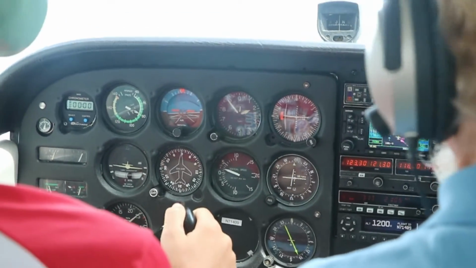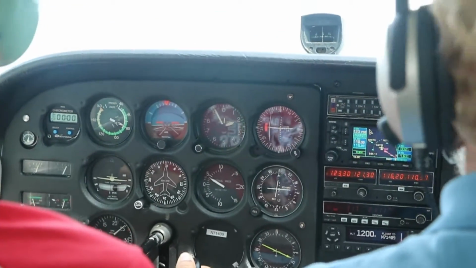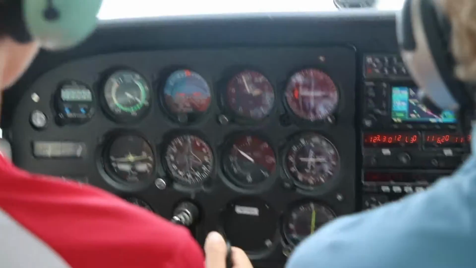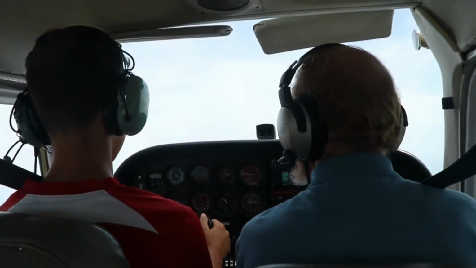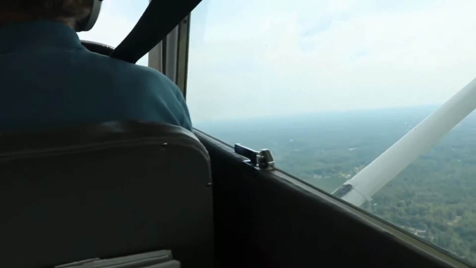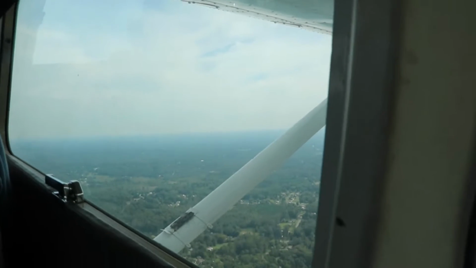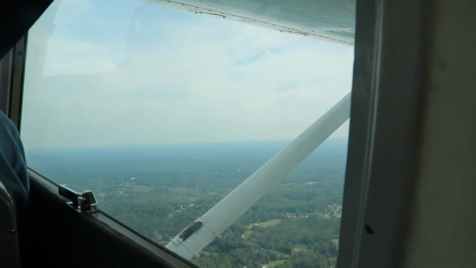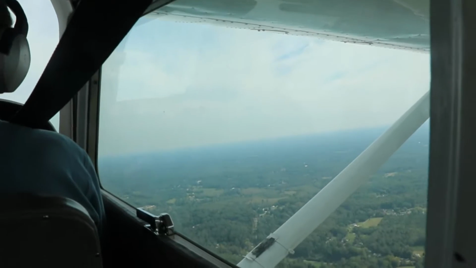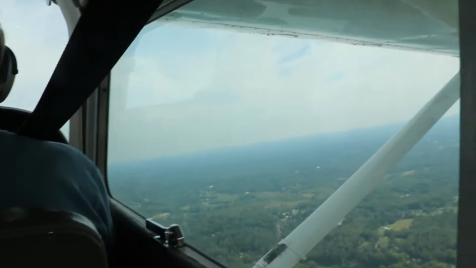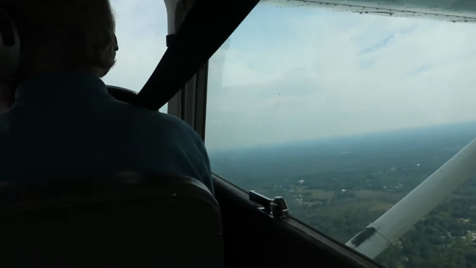There you go. Good. Level off at about 2,500 feet.